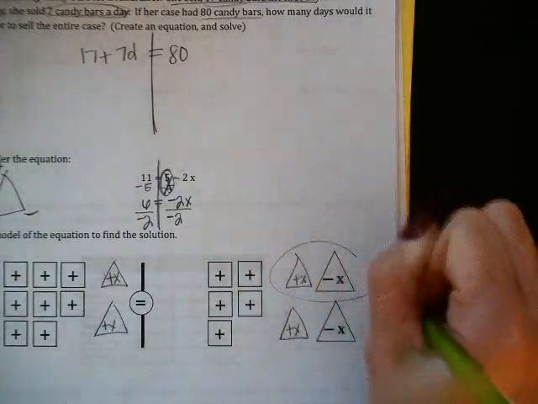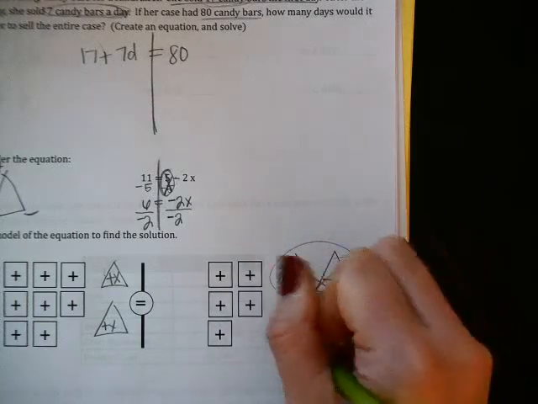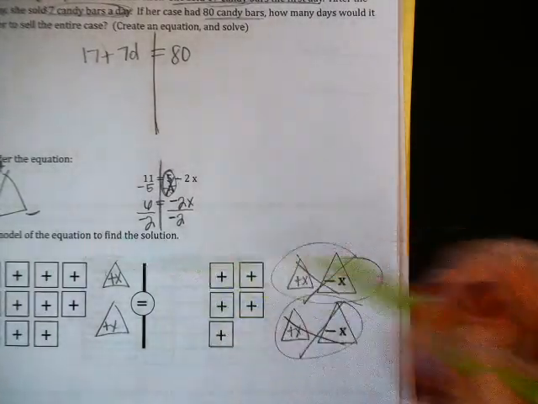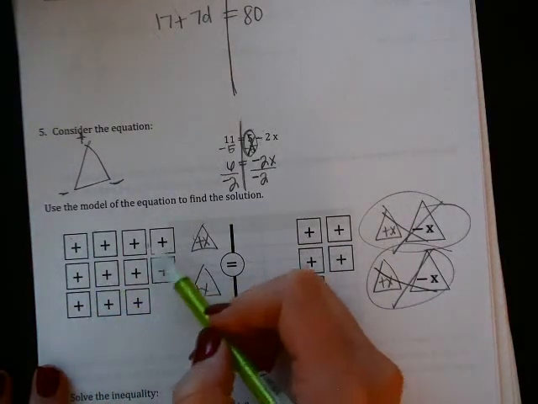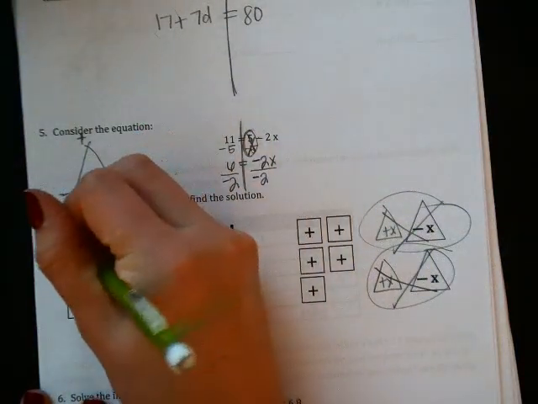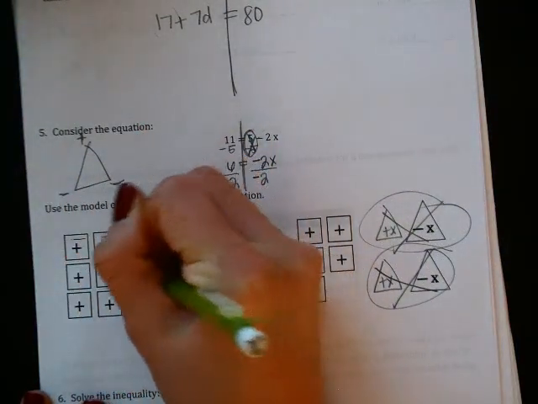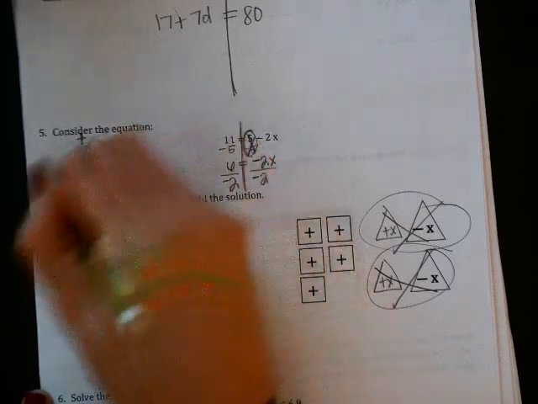Okay, a negative and a positive cancel, and a negative and a positive cancel. So now I have all my x's over here. I got to get rid of all of these. There's 9, 10, 11, so I'm not going to draw all of them, but I would do 11 negatives. So those all cancel.